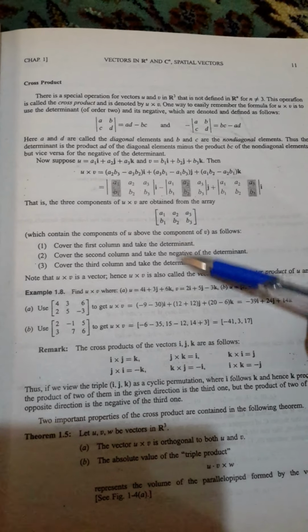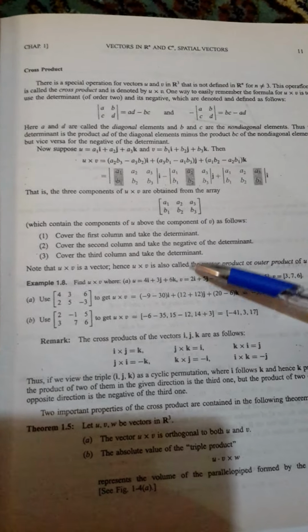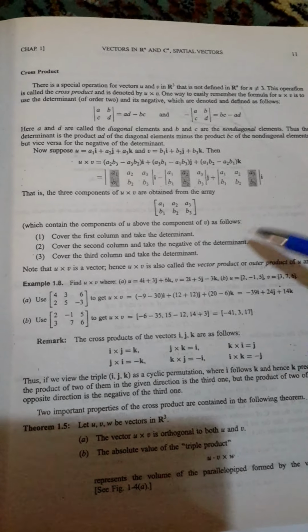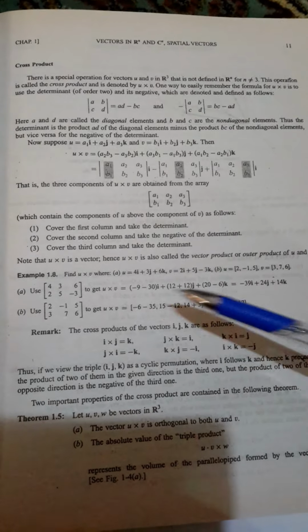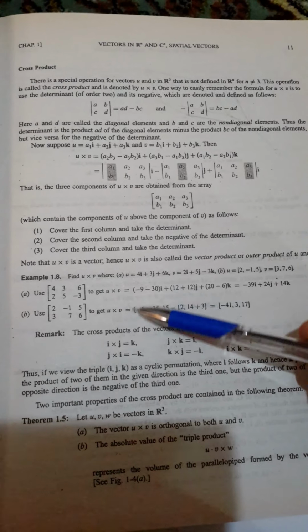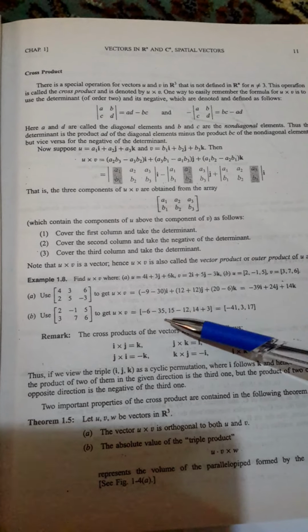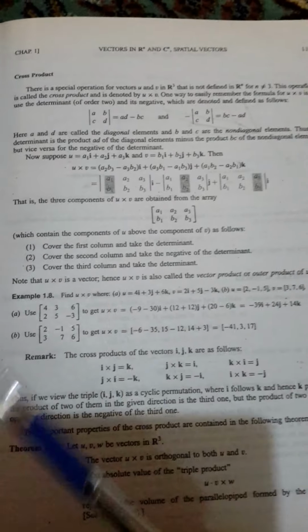It is simple, they are mentioning their method, so it is not that important. I have told you how we find it from the determinant. They have given two examples, so simply use these examples to find the cross product of vectors.